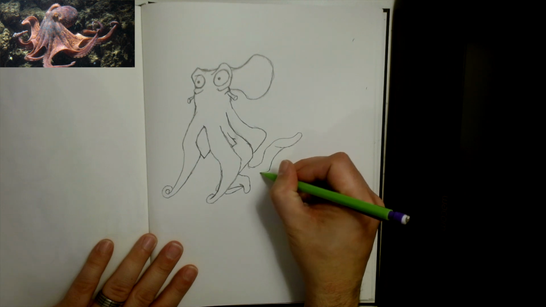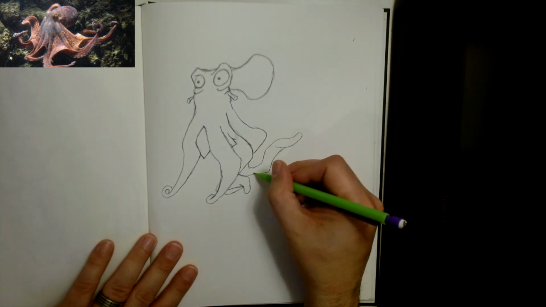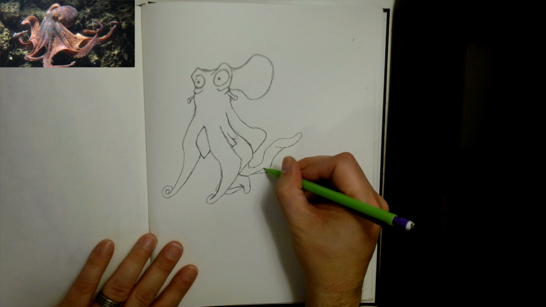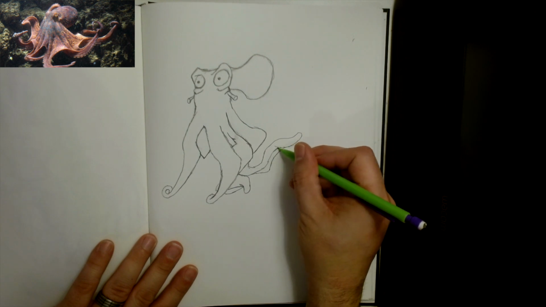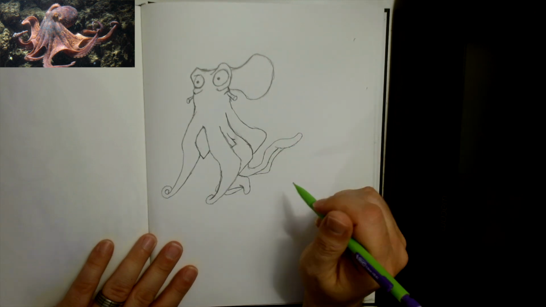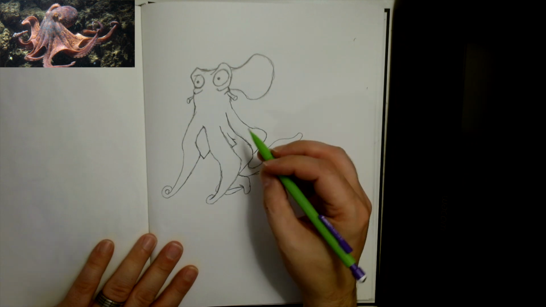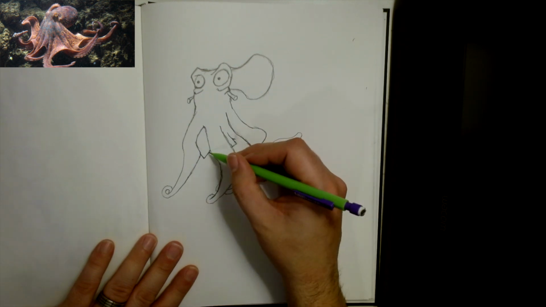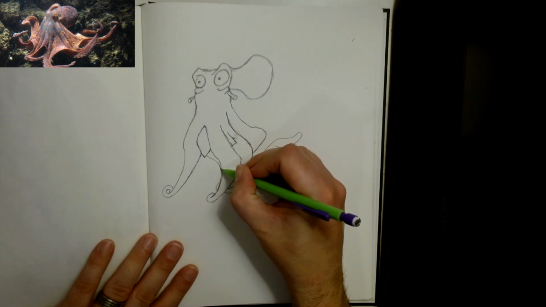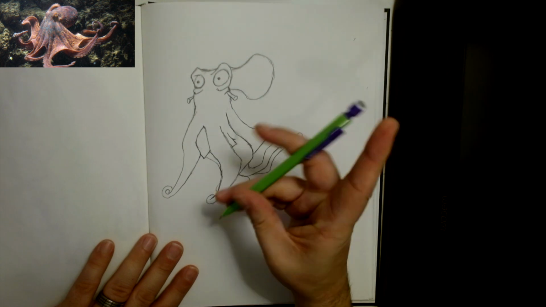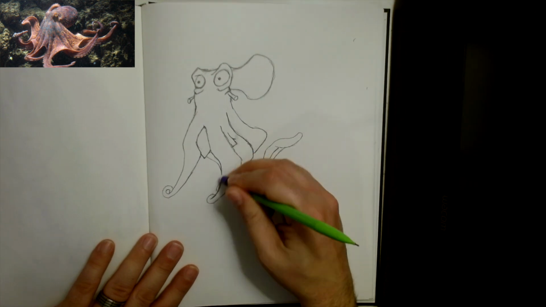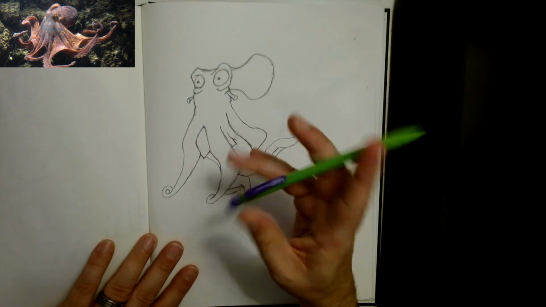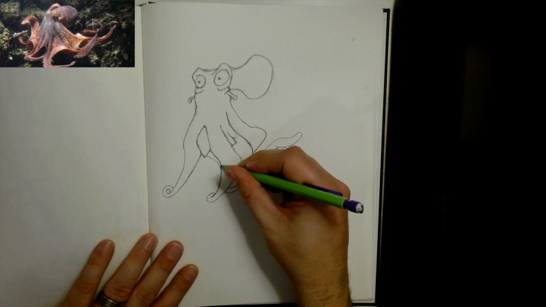Again, we can show different layers to it and getting some of the underside here. Okay, and then same down here, we could probably see a little bit of the inside. I'm just cleaning up. See a little bit of the inside of the tentacle right there.